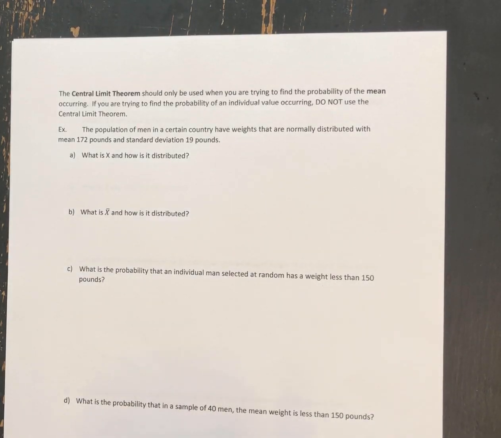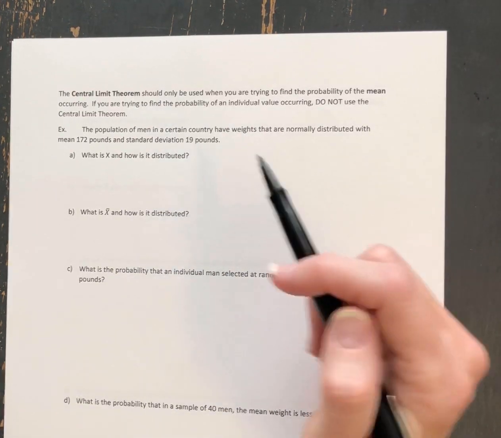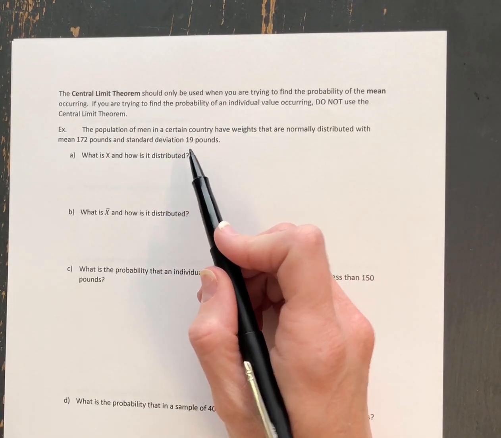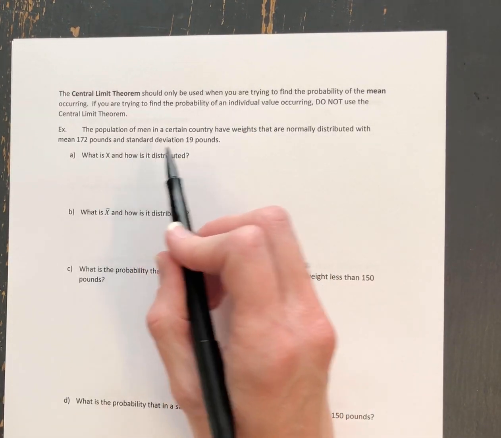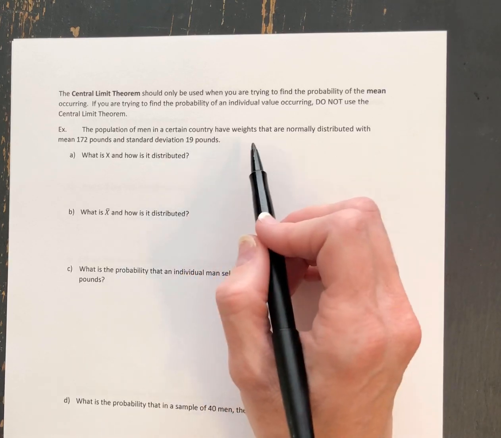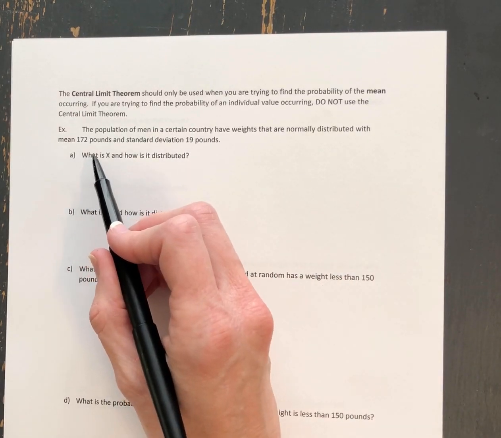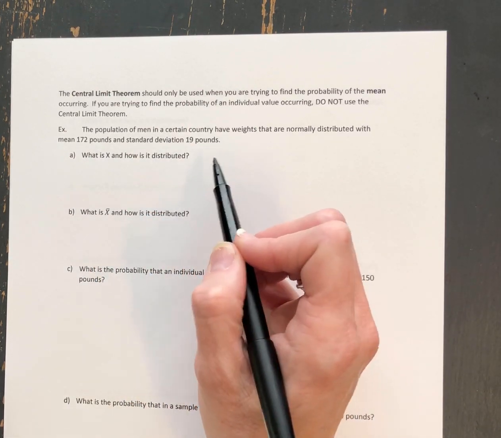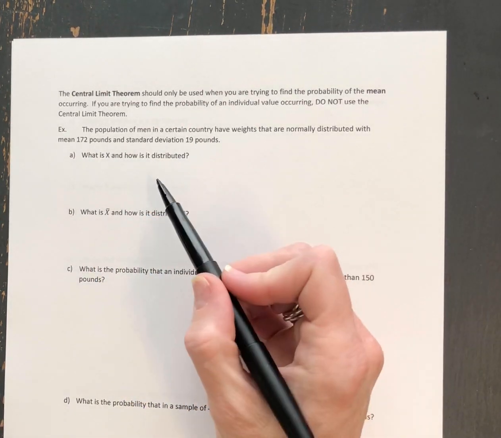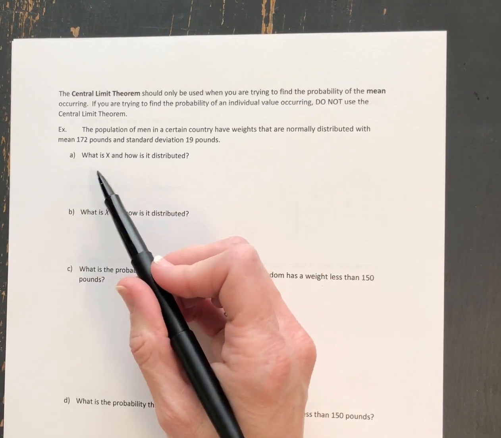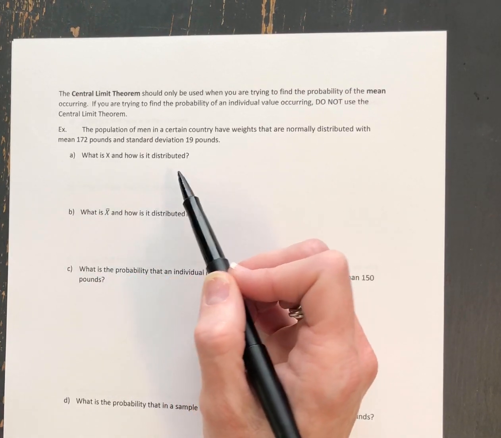We're going to finish up with a couple of examples of using the central limit theorem. And so we're going to jump right in here with this example. We're told that the population of men in a certain country have weights that are normally distributed with mean 172 pounds and standard deviation 19 pounds. So the first question that we're asked here is, what is x and how is it distributed?